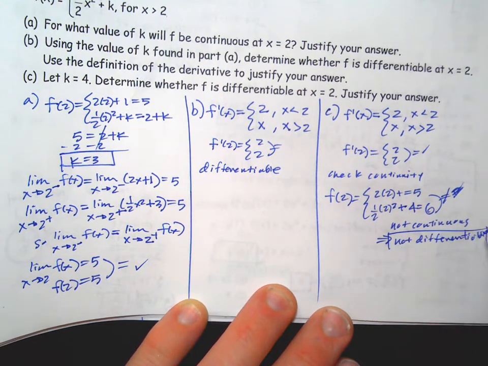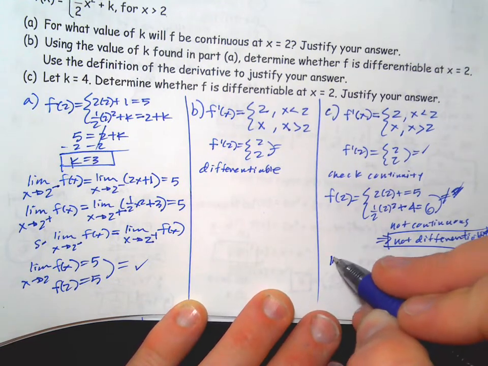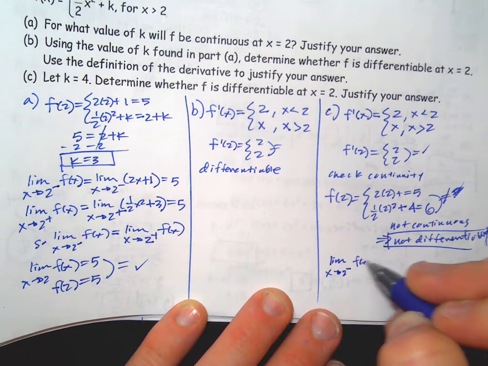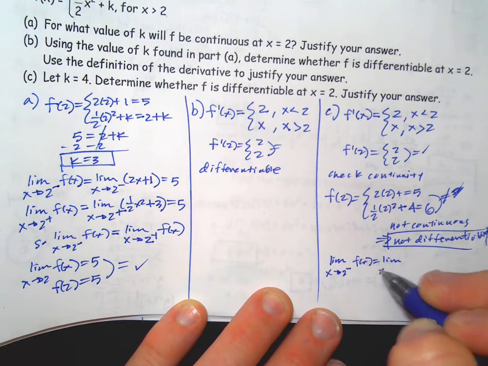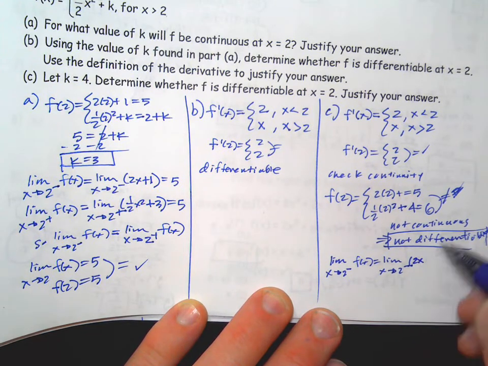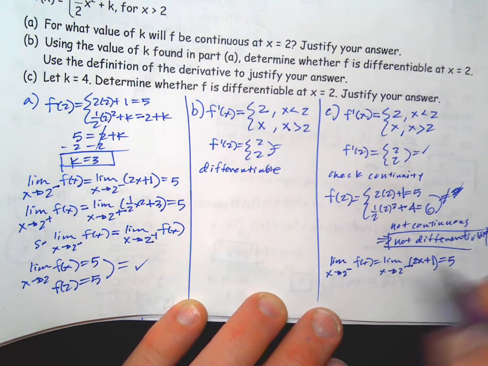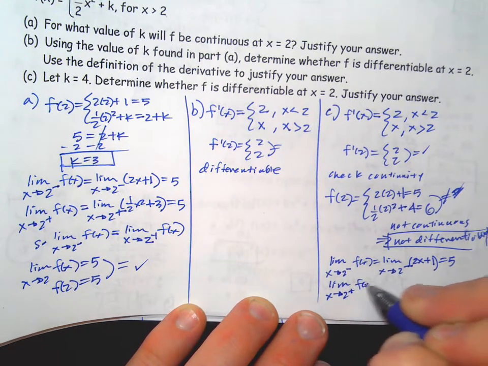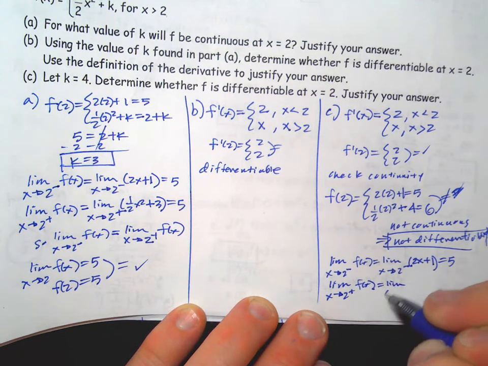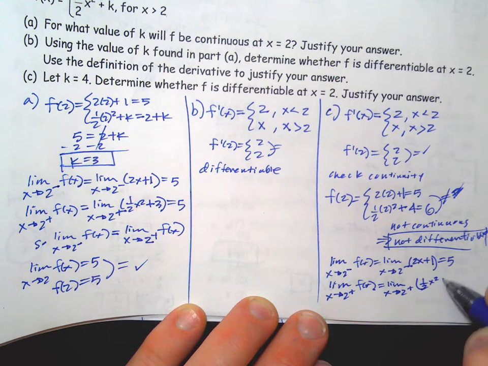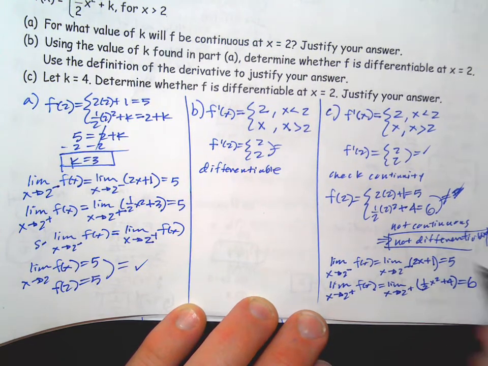It would be better to show the limits. The limit as x approaches 2 from the left-hand side of f of x equals the limit as x approaches 2 from the left-hand side of 2x plus 1, which equals 5, and then the limit as x approaches 2 from the right-hand side equals the limit as x approaches 2 from the right-hand side of 1/2 x squared plus 4, which gives you 6.